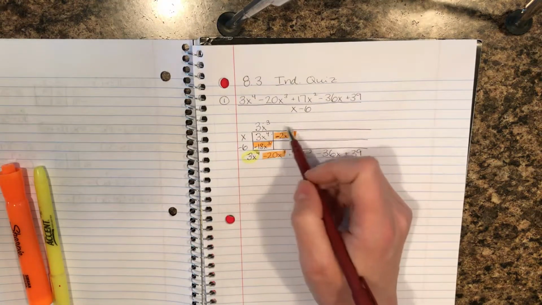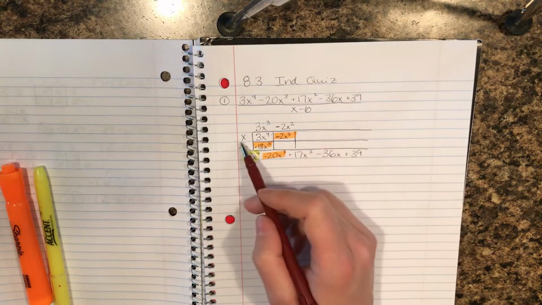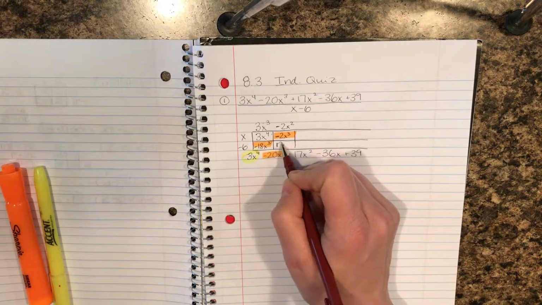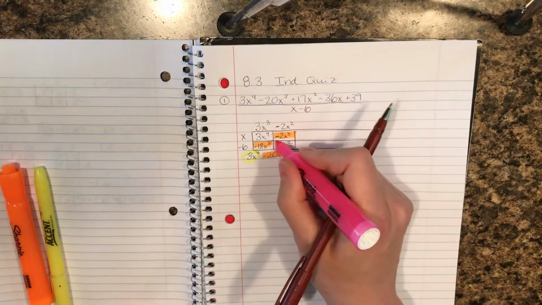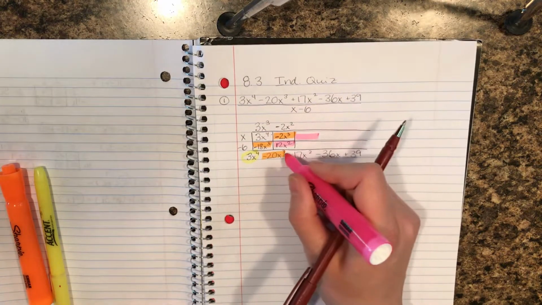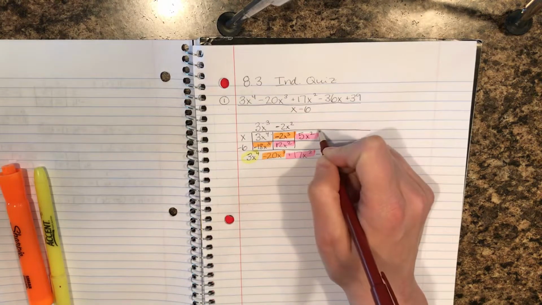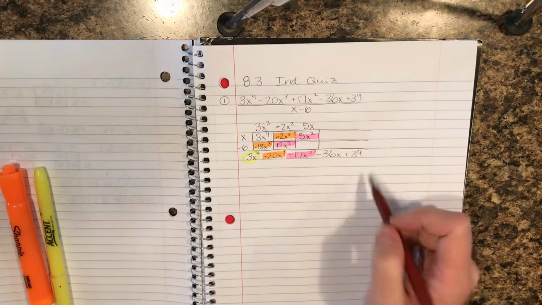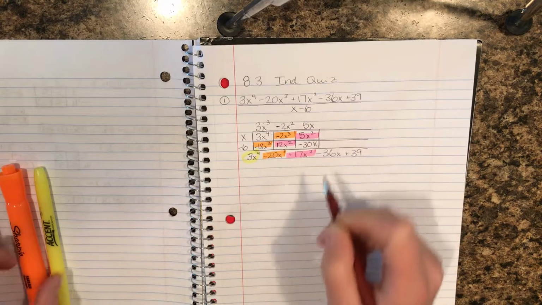And I figure out, well, what goes on top? A negative 2x squared times x gives me this. Negative 2x squared times negative 6 is positive 12x squared. And that plus the next diagonal has to make a positive 17. So I'm going to add 5x squared. Up top, 5x times x gives me 5x squared. 5x times negative 6 gives me negative 30x.